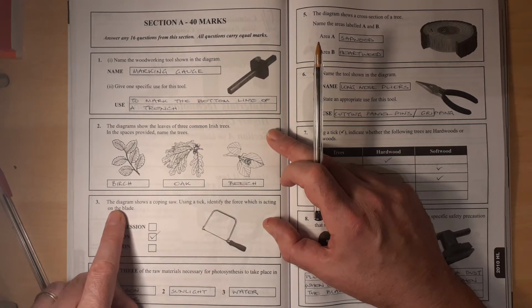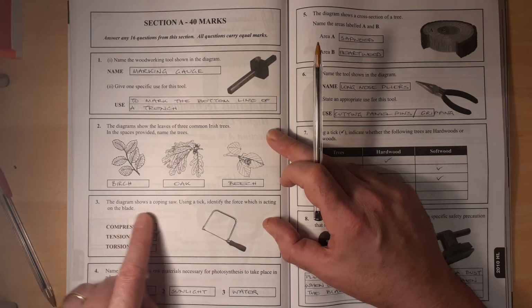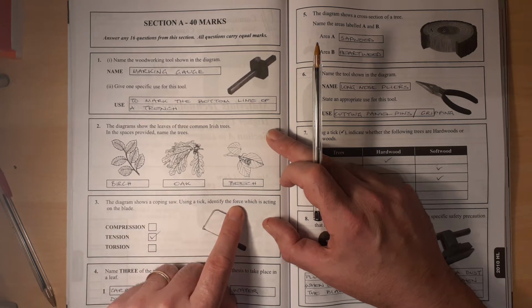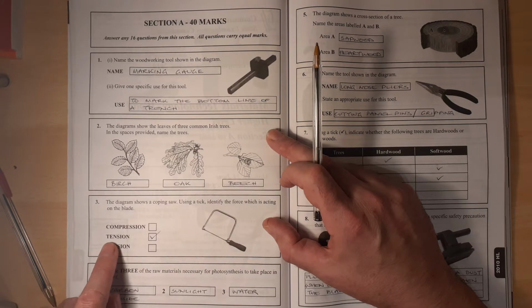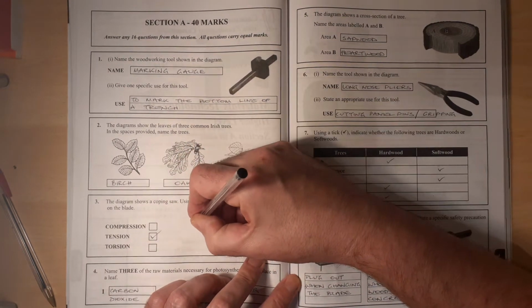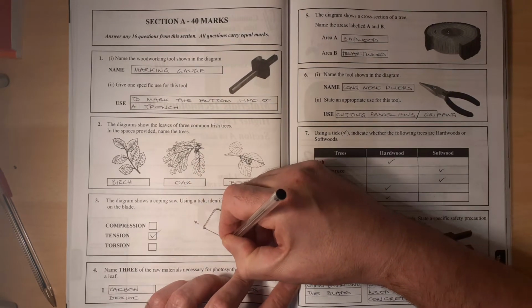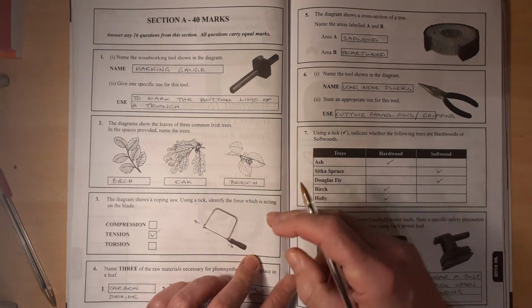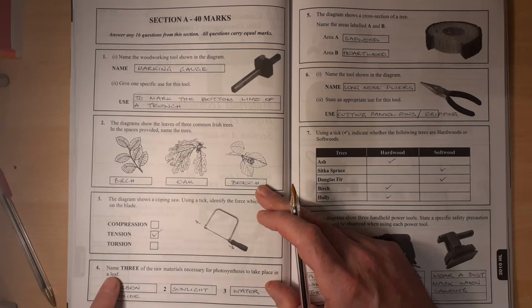In question 3, the diagram shows a coping saw. You're asked to identify what force is acting on the blade. So the blade is under tension, so it's been stretched in 2 different directions. So that's going to provide tension.